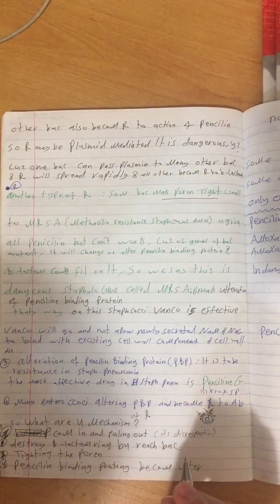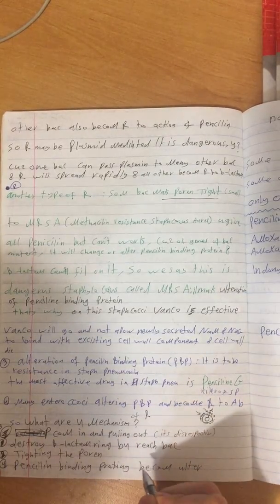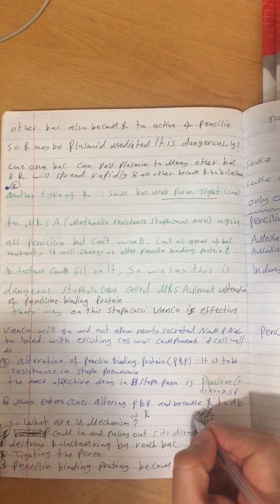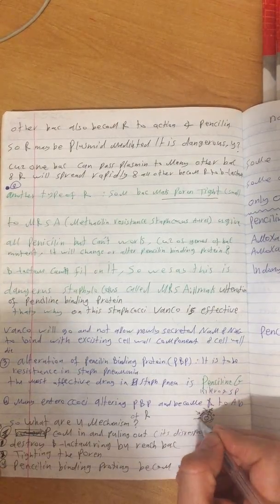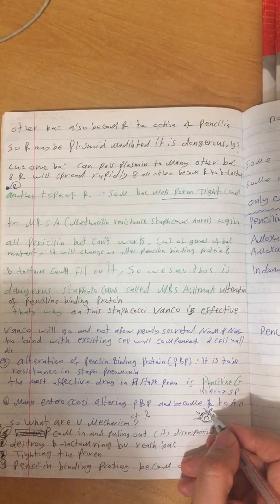The third one, penicillin coming in and being pulled out. In some cases penicillin comes inside the cell but it is pulled out by the bacteria.